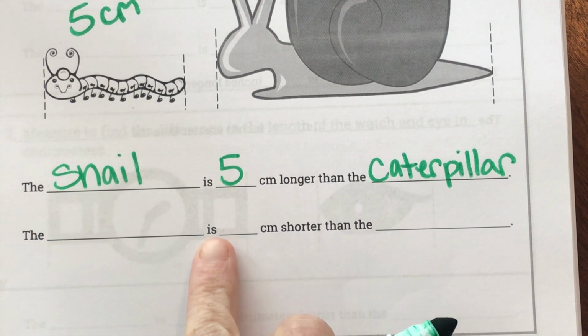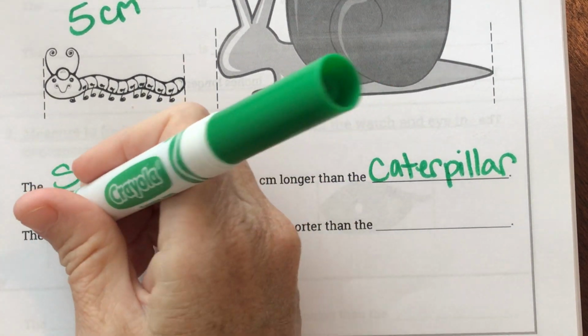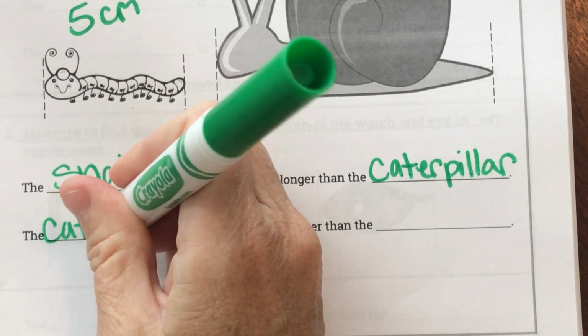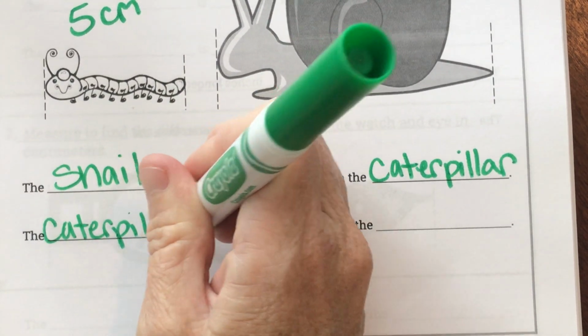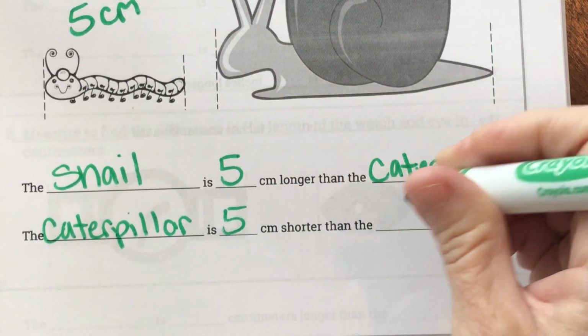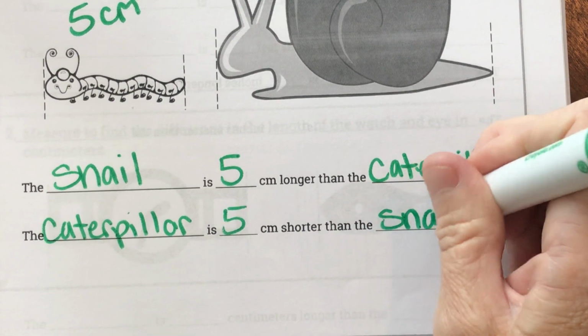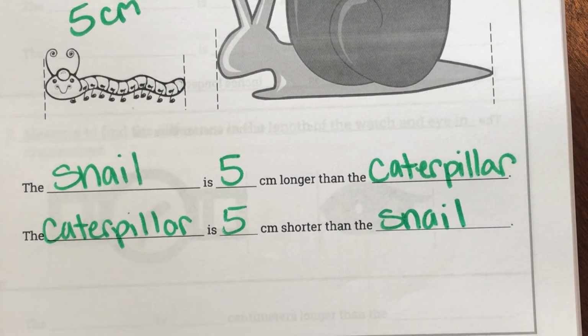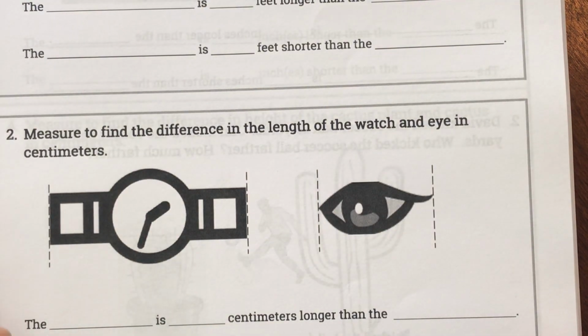And the blank is centimeters shorter. Who is shorter? The caterpillar is 5 centimeters shorter than the snail. Okay, boys and girls, let's turn our page and try another one together.